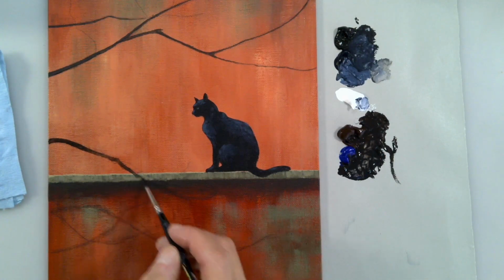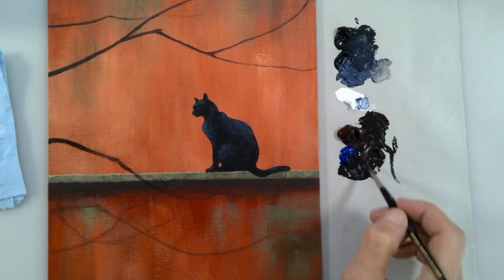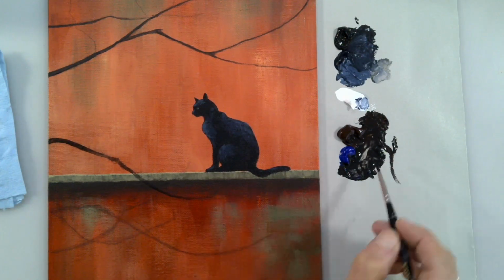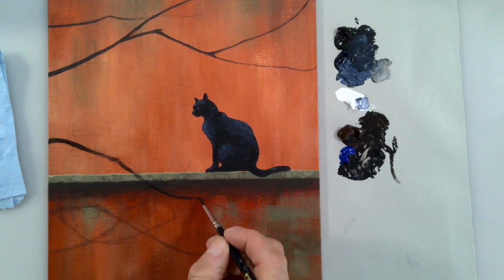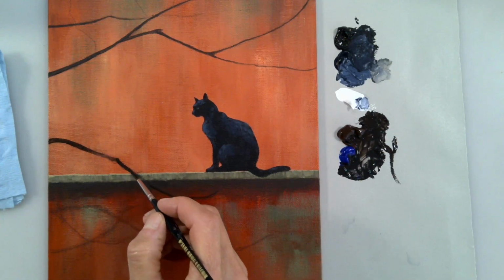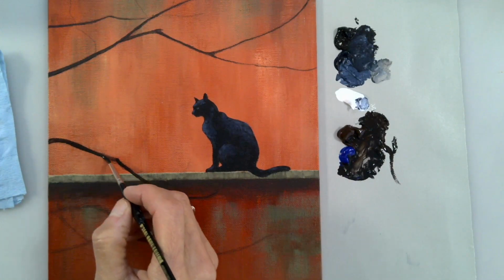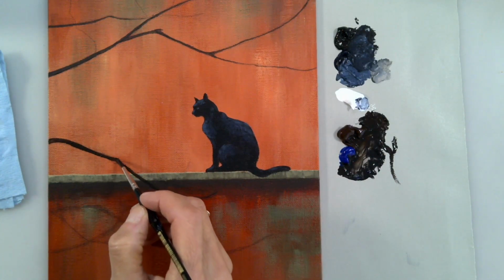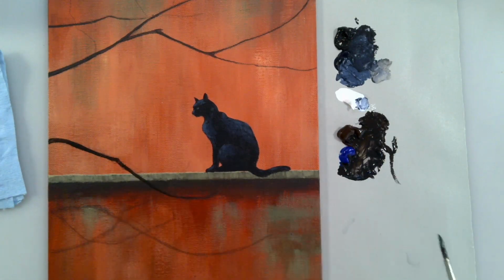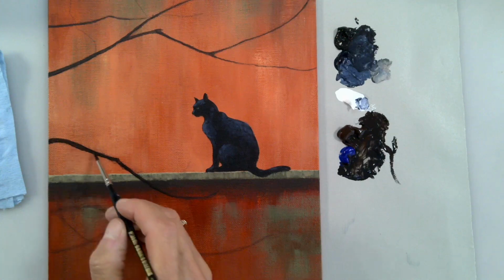It's a bit different from what you see in the reference. You'll see it more when we start highlighting it. We are going to highlight these branches, and that's why I'm using burnt umber. Eventually, I'm going to be highlighting with burnt umber.